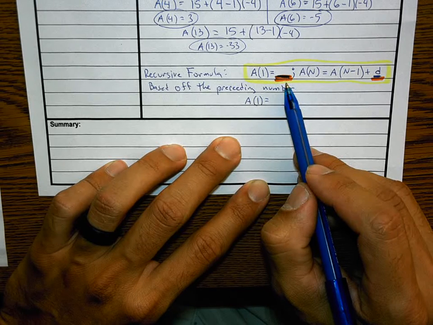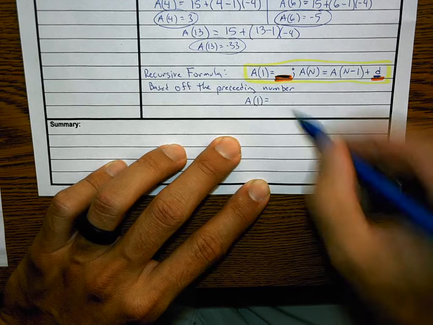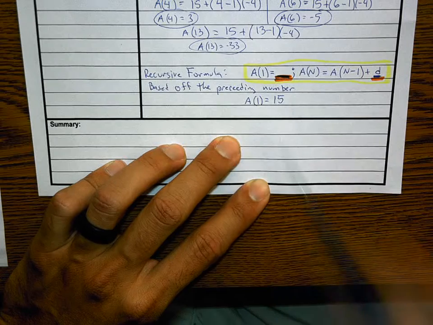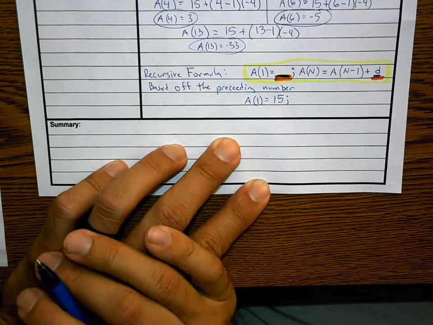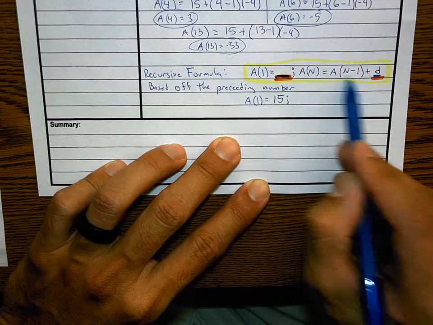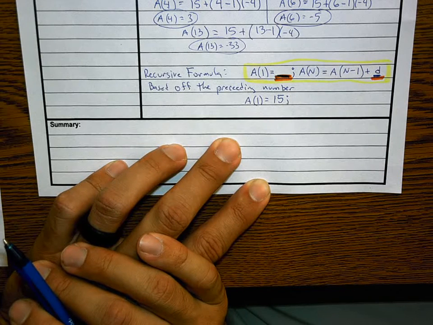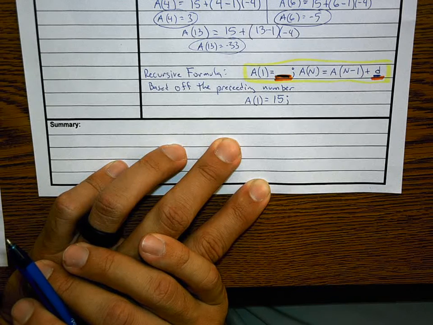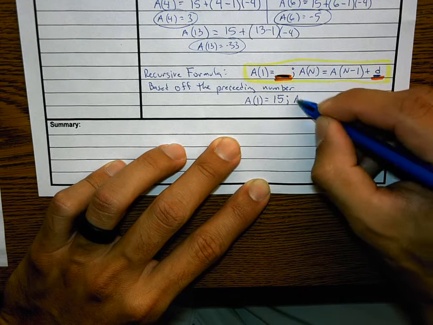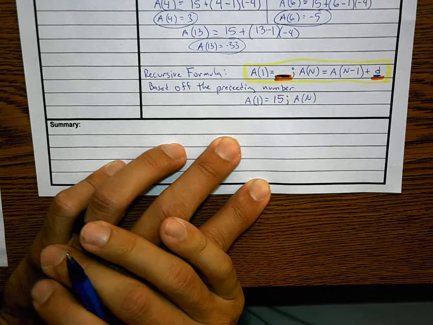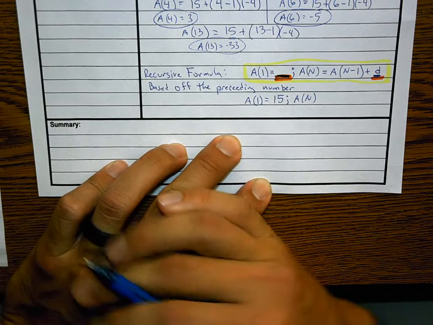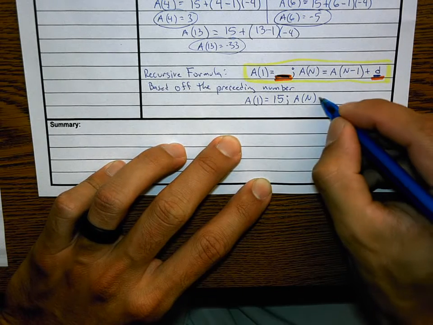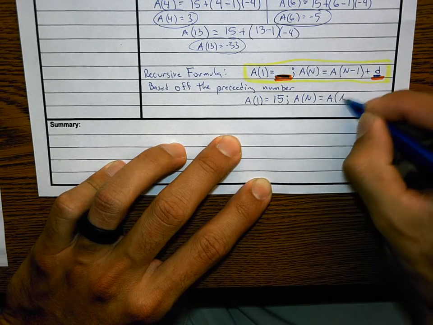The very, very top? Yep, it was 15. So you would write it like that. Semicolon. And you're going to write everything else the same. Adeline, what do I write next? A parentheses n. Good. Gracie, what do I write next? Equals A parentheses n minus 1. Perfect.